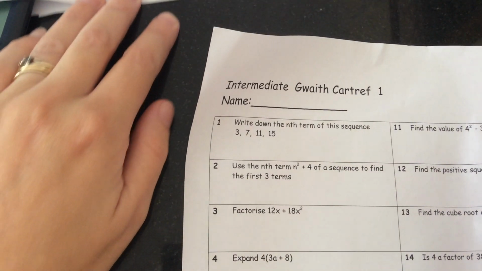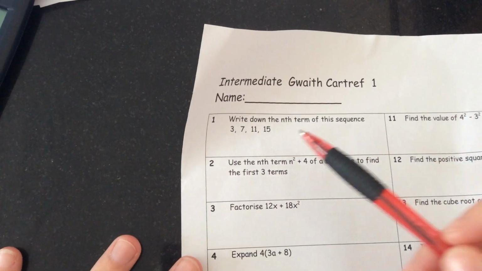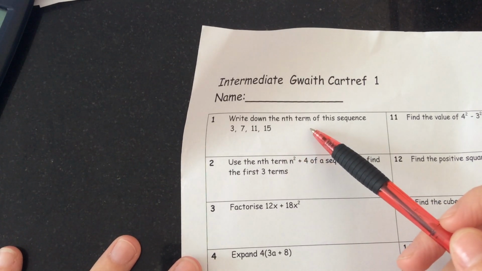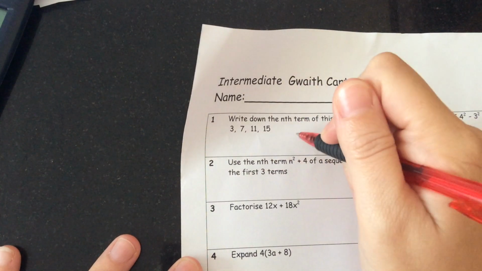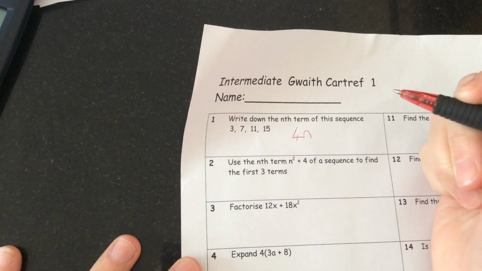Answers to the first Year 10 intermediate homework. Nth term. So first of all, find the pattern. What is happening each time? It's going up by 4 each time. So you'd start by saying 4n. Think of the 4 times table.